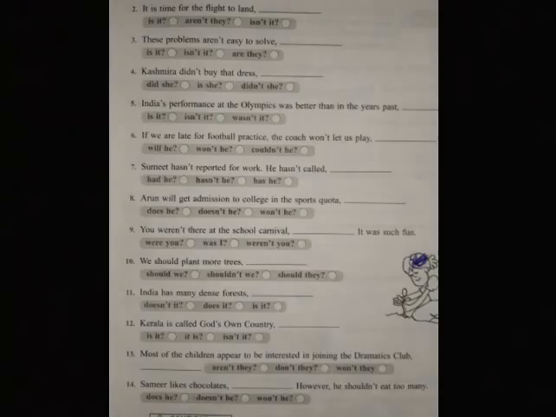You can see in the picture that I have given one sentence and one blank there, and some options also, from which you have to tick the correct answer. This much only. So don't be confused. You just have to tick which one is correct.